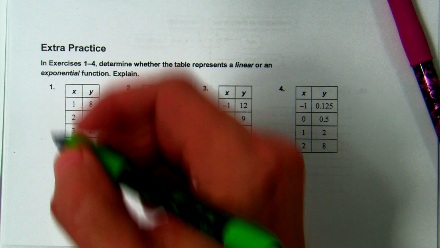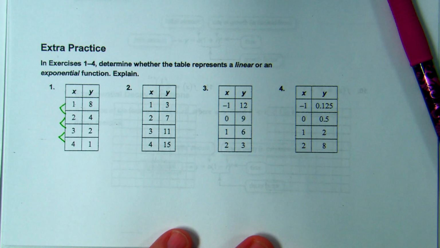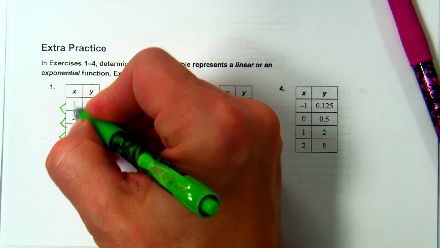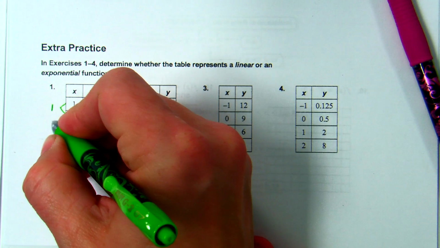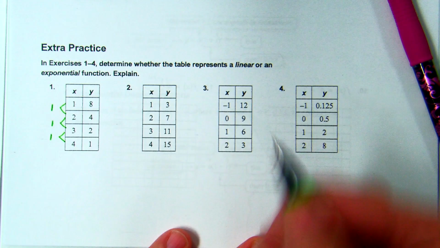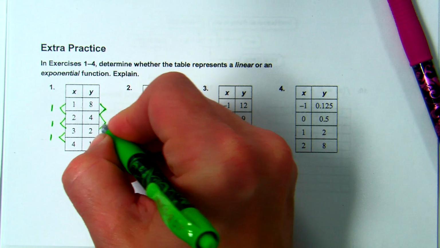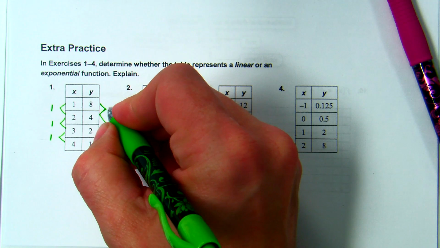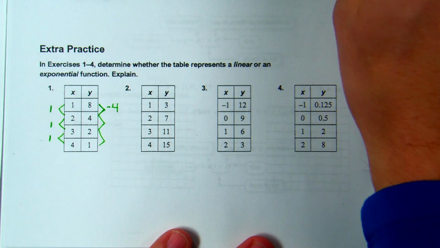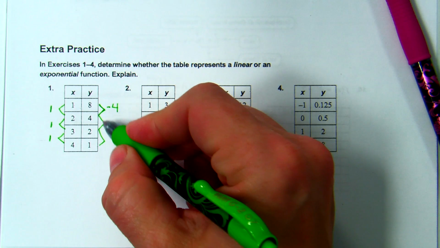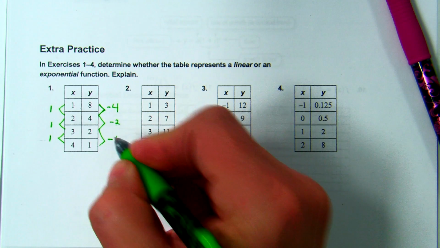So in this case, let's look at the change in x. What is the change in x as we move down the table? From 1 to 2, we have a change of 1. And then from 2 to 3, we have another change of 1. From 3 to 4, we have a change of 1. On the y side, we're changing between the y values. From 8 to 4, we're going in the negative direction here. We're going down 4. On the next one, from 4 to 2, we're going down 2. And from 2 to 1, we're going down 1.